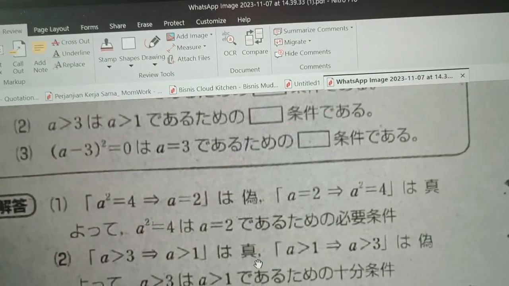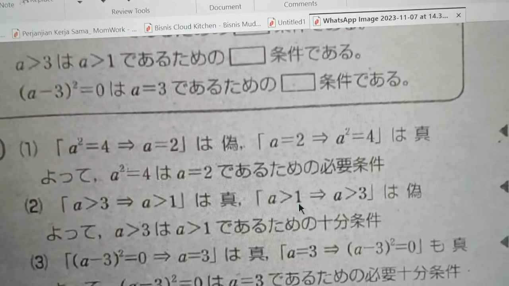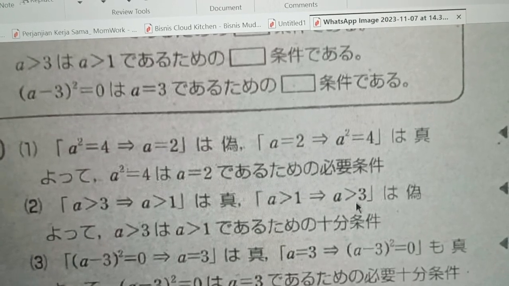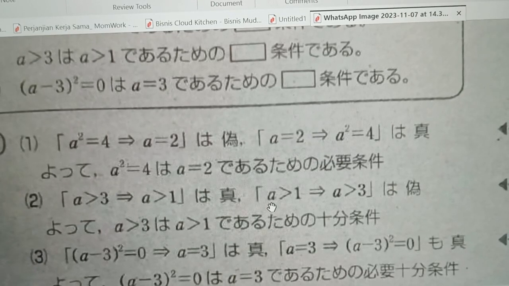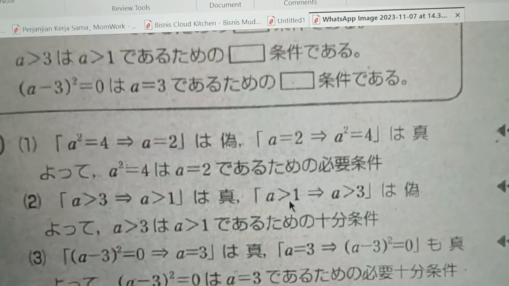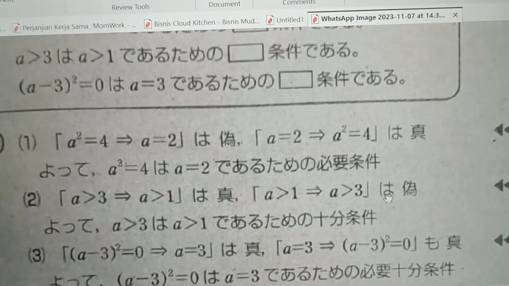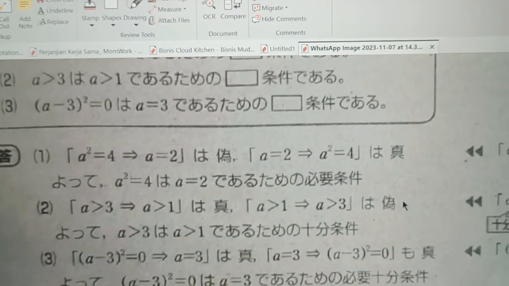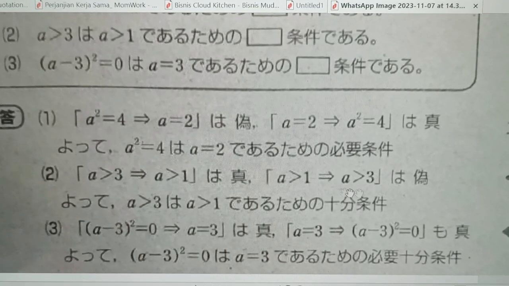Now let's check again. A bigger than 1 doesn't necessarily mean that a is bigger than 3. For example, so this is key. If a is 2, 2 is bigger than 1, correct, but it doesn't mean that 2 is bigger than 3, so it is wrong. Okay? Because this part is wrong.